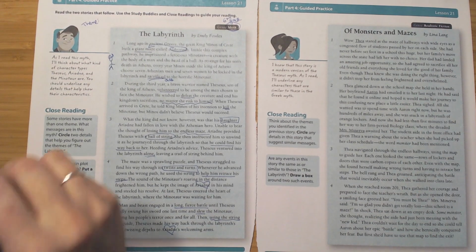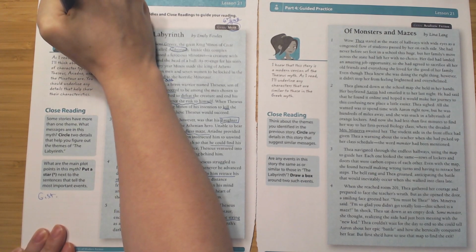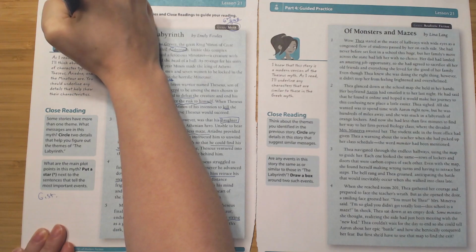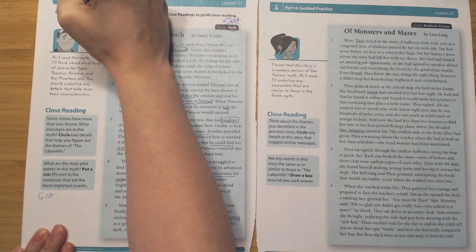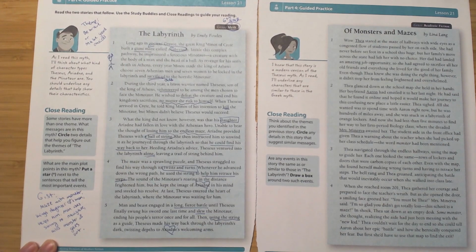A simple theme here would be something like be brave or make good choices, because his good choice was to bring in a ball of string. And our gist here is pretty simple. I'll read it once and then go a little slower. The gist is that there is a maze with a monster.